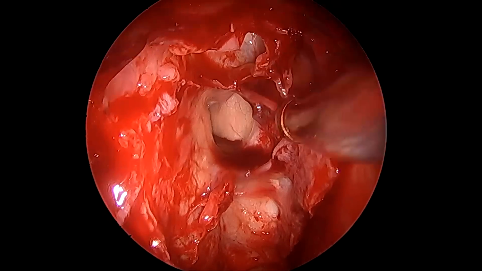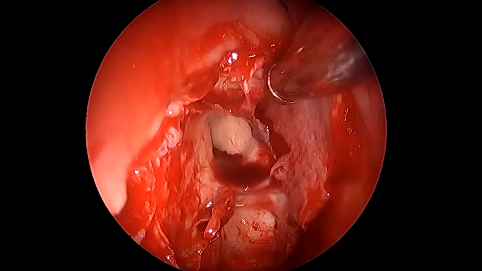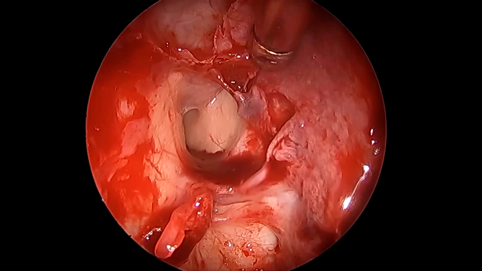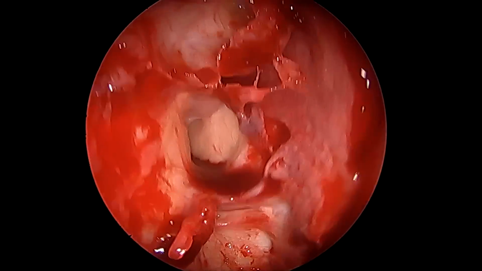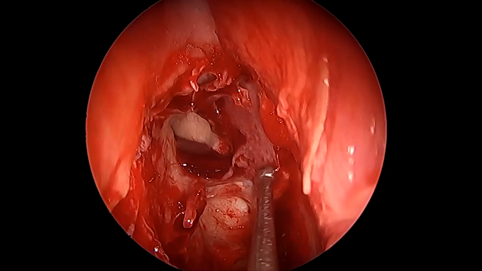Now, first step, identify the middle turbinate, upper 1/3, go lateral to it, take off the agger nasi cell, and now, what you can see right now, that is the uppermost part of the agger nasi cell. Just lateral to the middle turbinate, that is the medial boundary of the agger nasi, will be attached to the middle turbinate, which is always also in continuation with the uppermost of the uncinate.